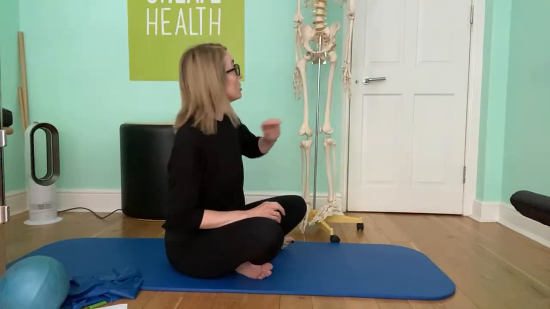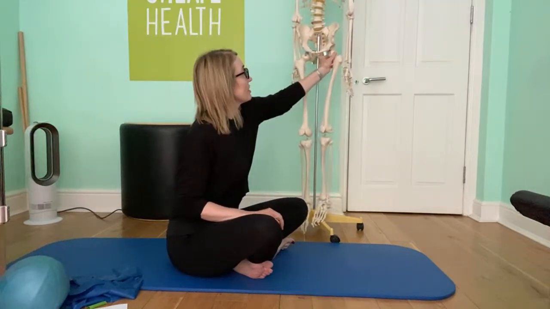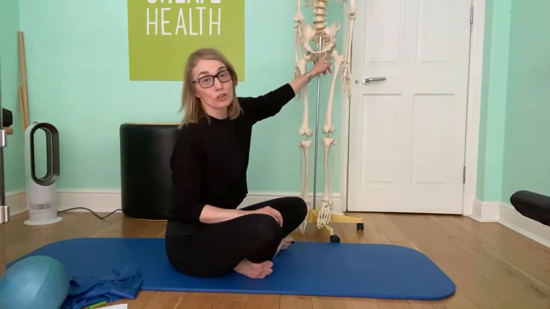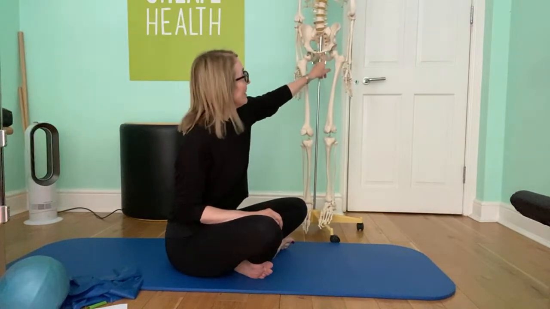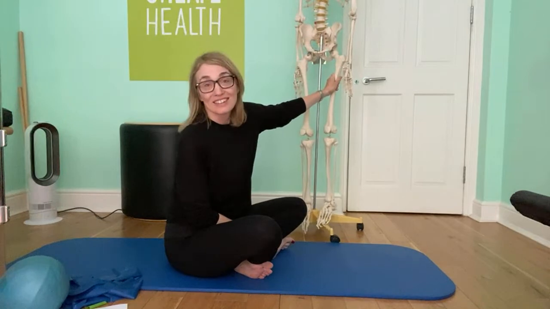So what is that that's going on? Let's just talk about that before we talk about alignment. So this obviously isn't a great representation because the head of the femur is hanging out of the hip joint, the hip socket. So this guy's obviously had some dislocated hips.